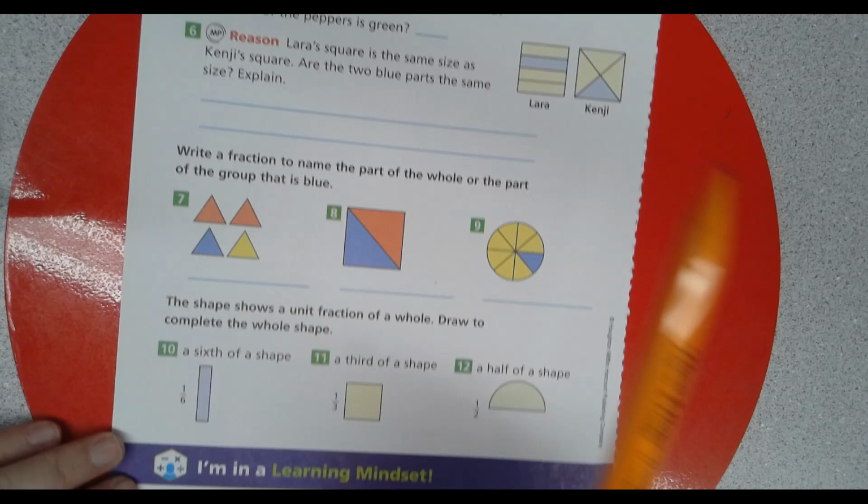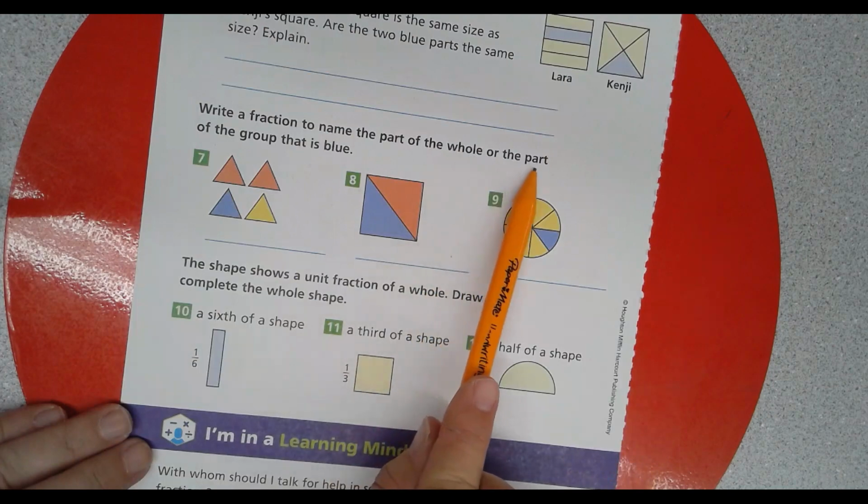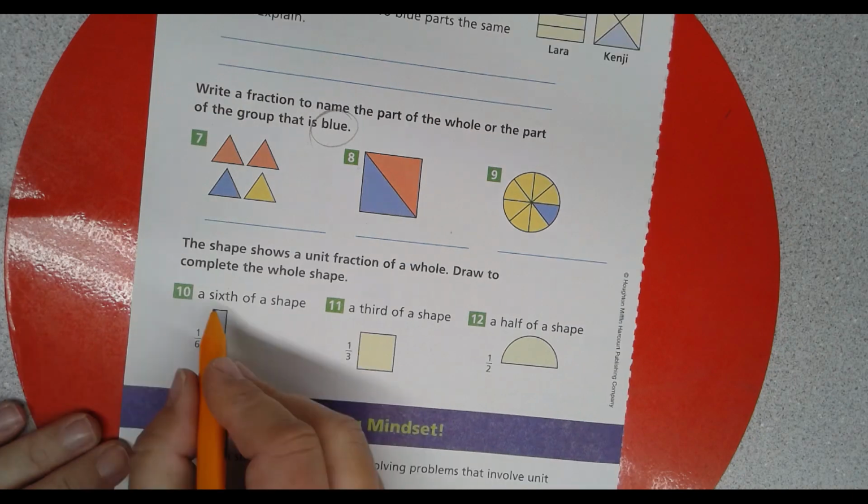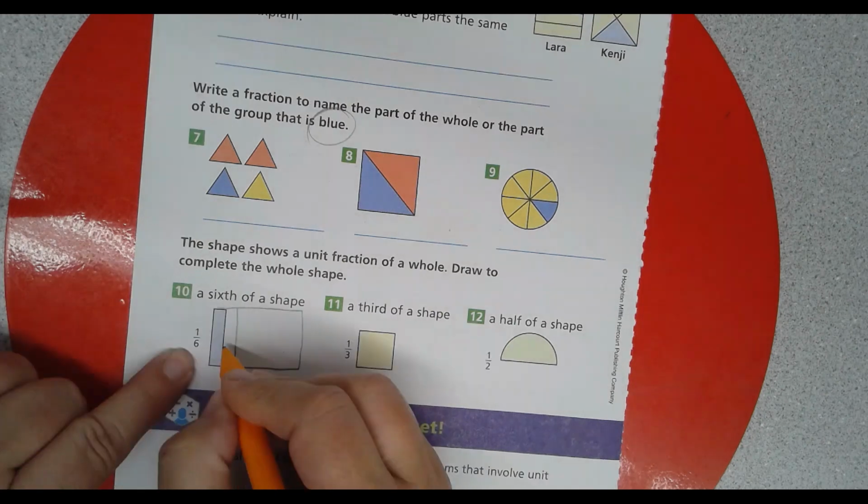Problem: write a fraction to name the part of the whole or part of the group that is blue. We're looking for blue again. And this one is interesting. You've got a shape here and you've got to complete it. This is a 6. So this is just like what we did at the beginning, where they gave you part of it and you had to finish it. You have to do the same thing here.